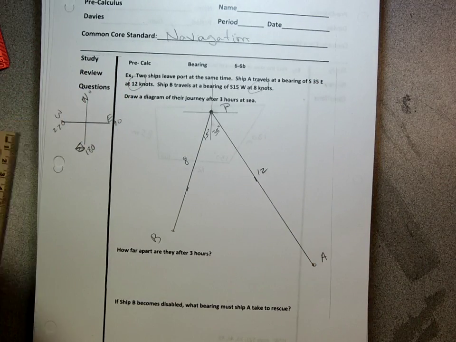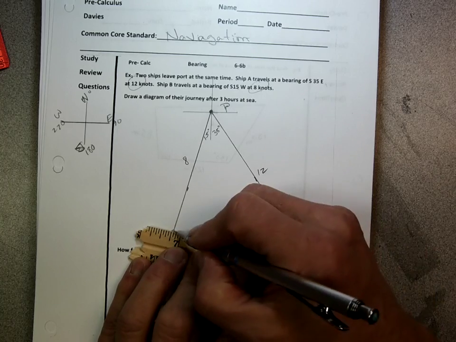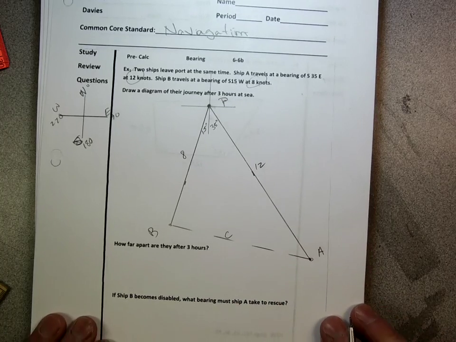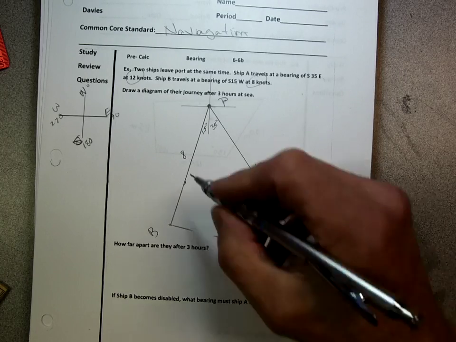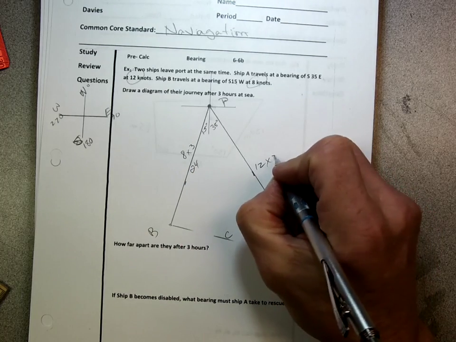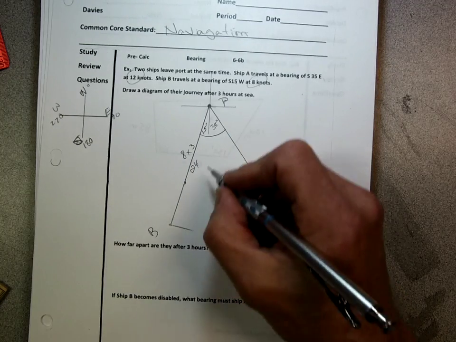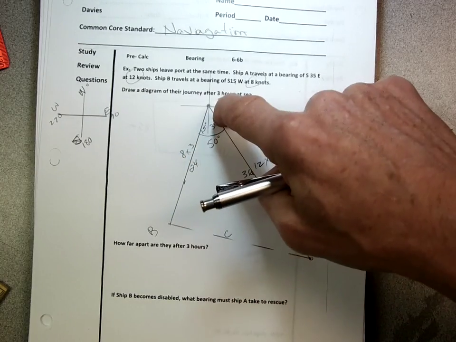Now, first thing is, how far apart are they after 3 hours? So let's go ahead and draw that in. This is the distance that they're apart. I'm going to call that C, but after 3 hours, the triangle is going to really be 3 times as big, because it's going to go for 3 hours. So multiply this by 3, and that becomes a 24. Multiply that by 3, and that becomes a 36. All right. This angle is going to be a 50-degree angle, 15 plus 35. Okay, I have my side angle side.